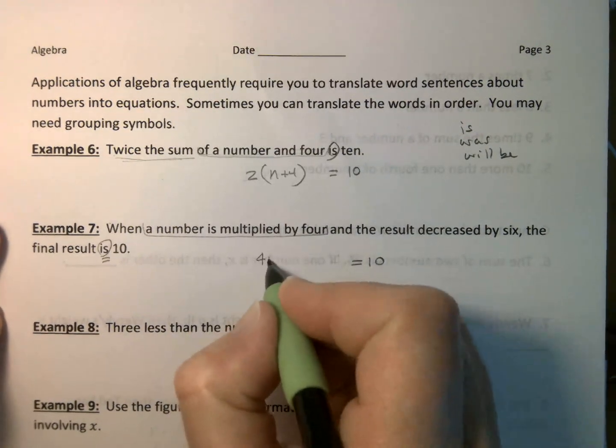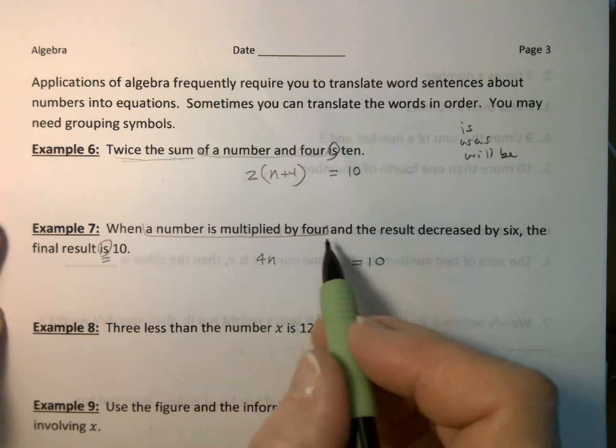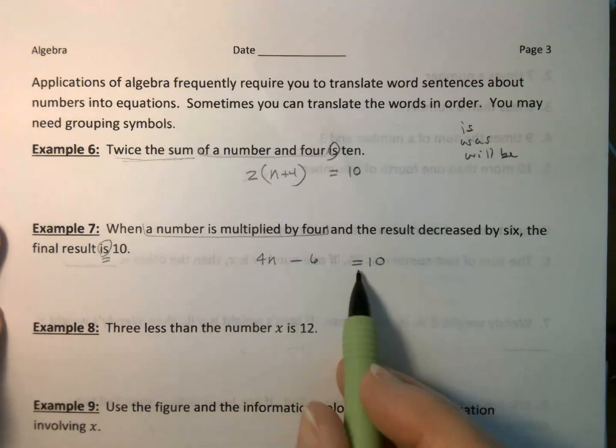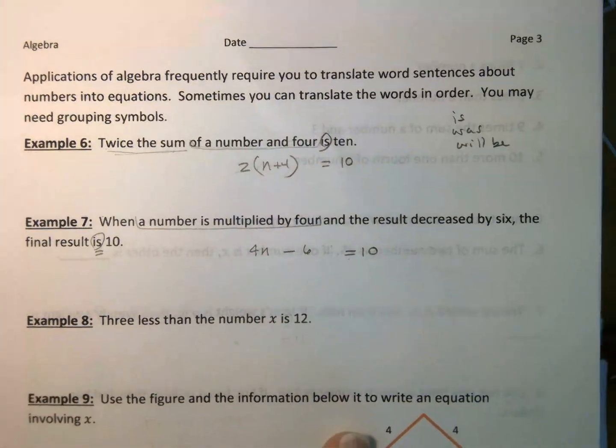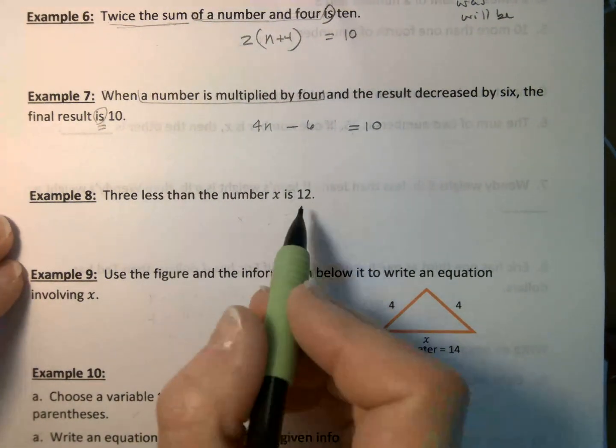So we would say 4n. And since it's already multiplication, I don't have to put it in parentheses. But this whole thing is decreased by 6. And the final result is 10. Okay, example 8. 3 less than the number x is 12.